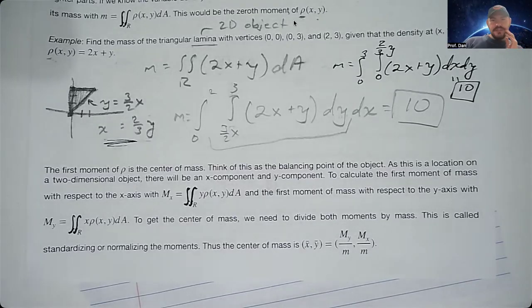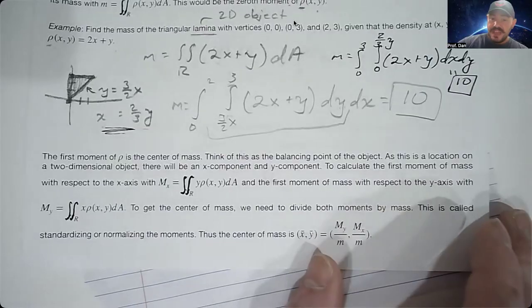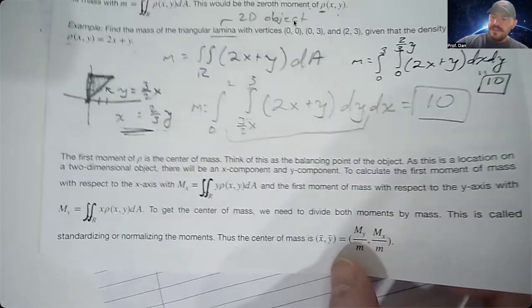If you think about it, it kind of goes back to when we learn about mean in statistics, and you have to divide by the number of numbers, right? And that would be equivalent to the zeroth moment of the probability distribution. So that gives us the center of mass, right?